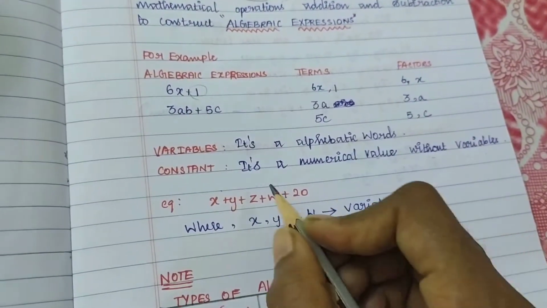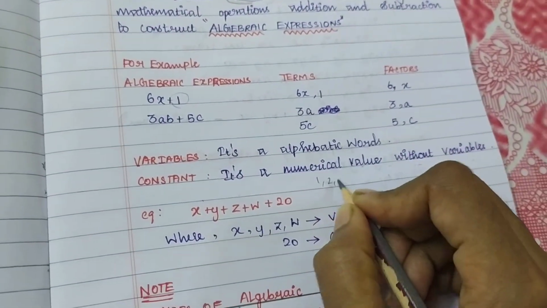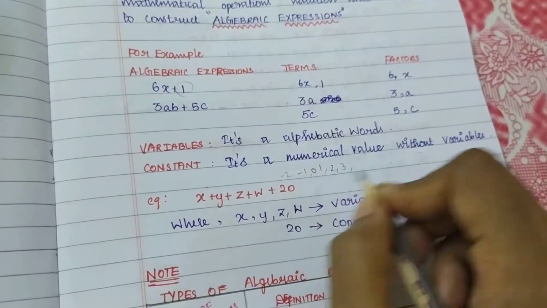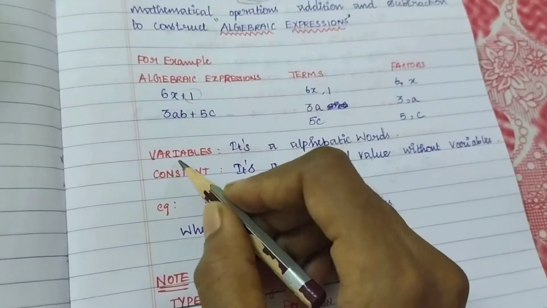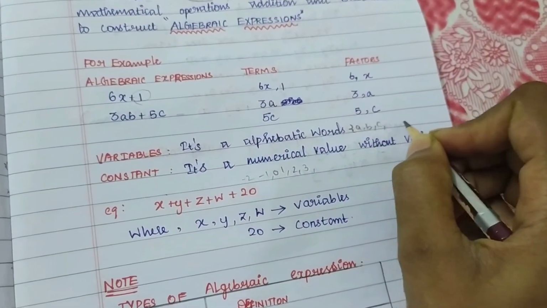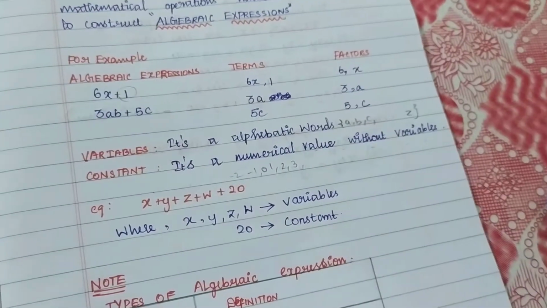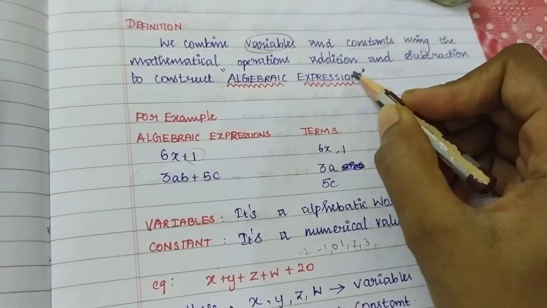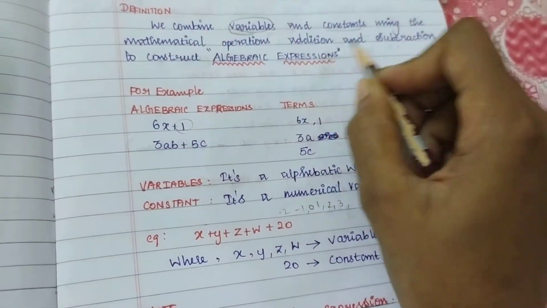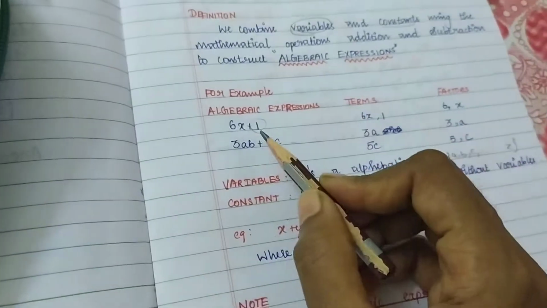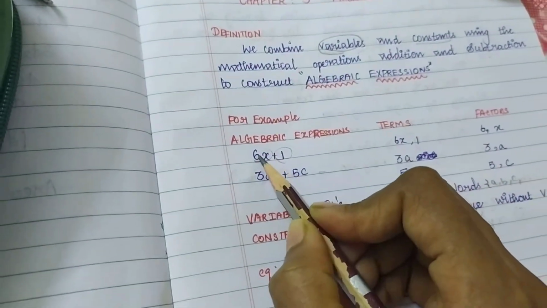The numbers are the constants: 1, 2, 3, 0, minus 1, minus 2. Each and every value is a constant. Variable means alphabet letters A, B, C, etc. up to Z. Okay, so this is a variable. The combination of these, using addition or subtraction, constructs the algebraic expression. For example, I am taking 6x plus 1.